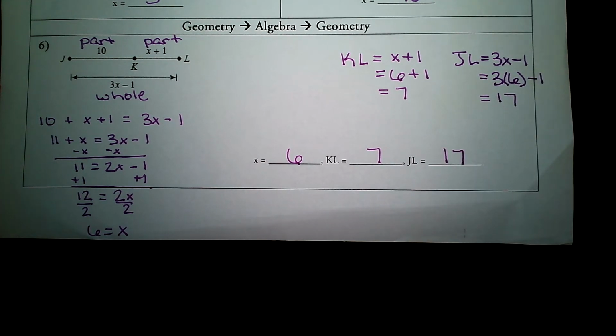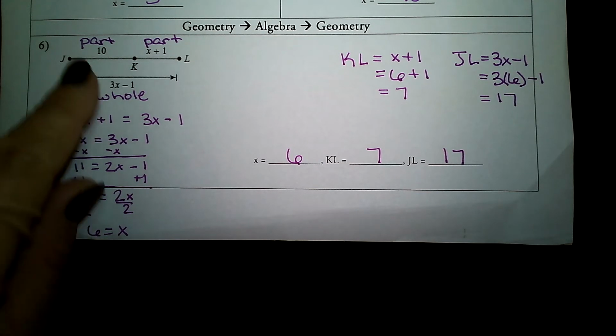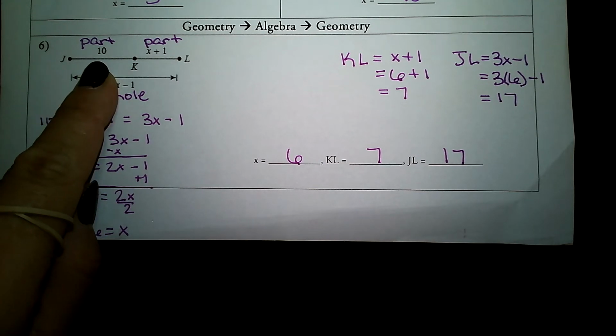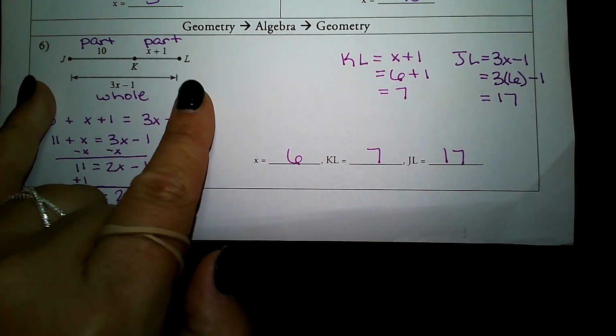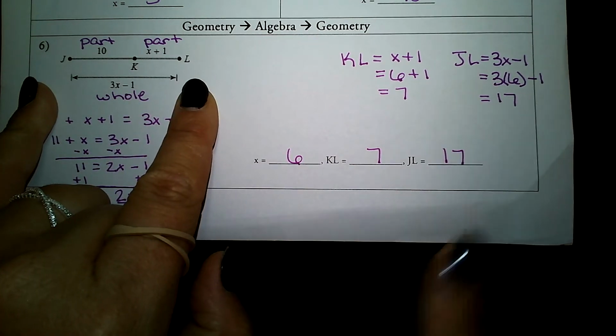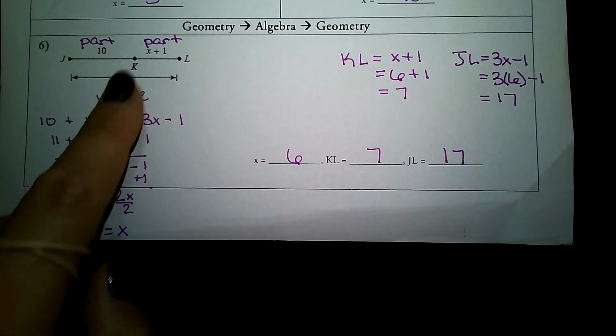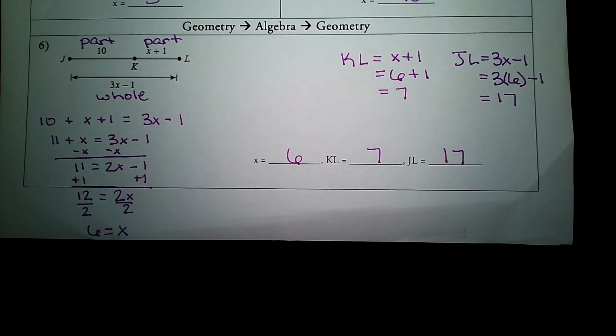You can do a real simple check here now. Is JK 10 plus KL's 7 equal to the whole length 17? 10 plus 7 is 17. So that's a quick check to make sure you've done that work right. Okay, let's flip over to the back and see what else we've got.